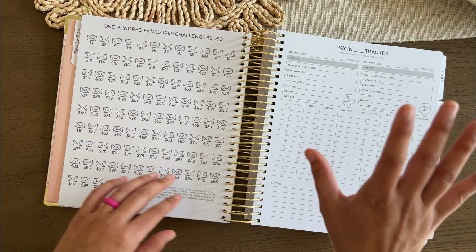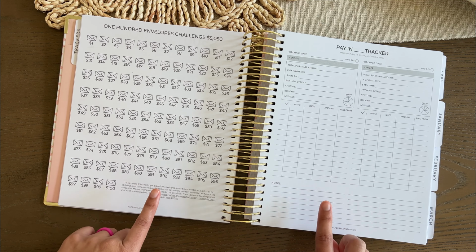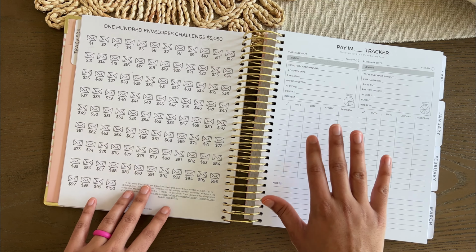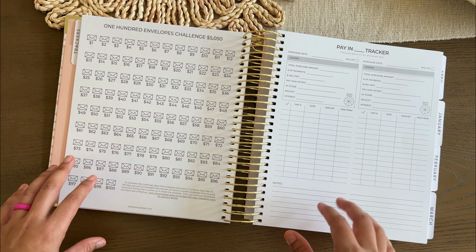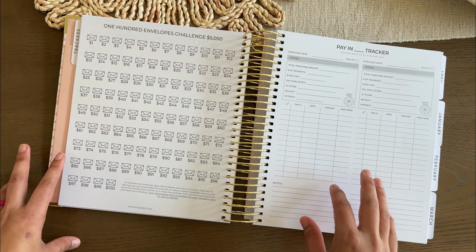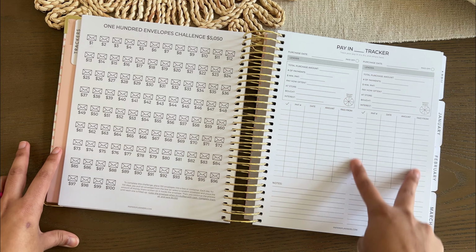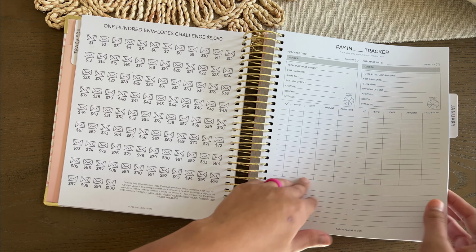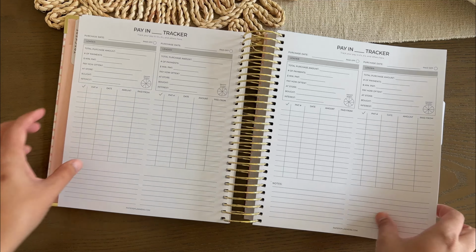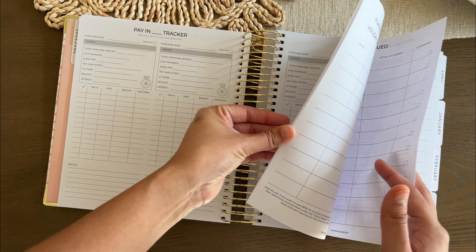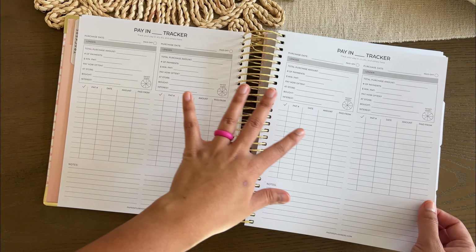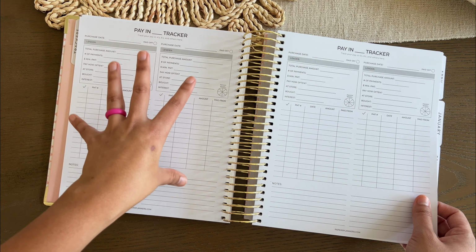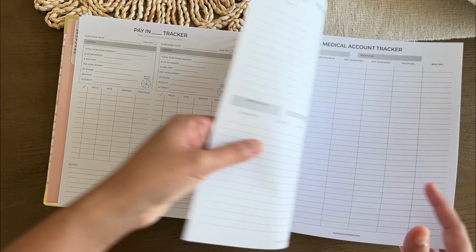The pay in blank tracker comes from the mini planner from last year because it was really popular when I designed it and showed it. This is meant to track your pay in 4s, your pay in 6s, all your pay laters. It's meant for you to track one on each side. And then you can track a little payoff wheel or just check mark the box. That's really cool to keep track of everything you have coming out. And if you are a frequent pay later person, then I would use an erasable pen or a pencil for that.